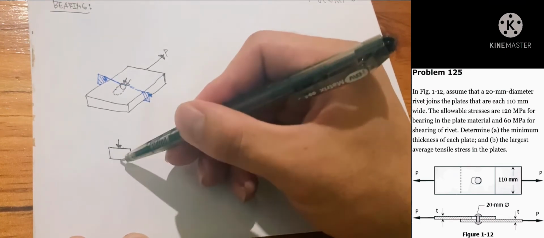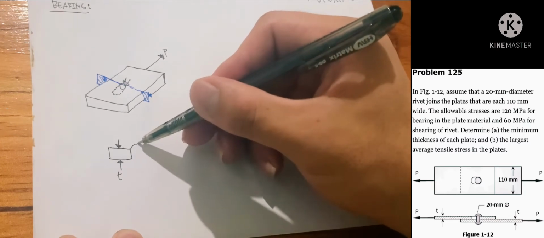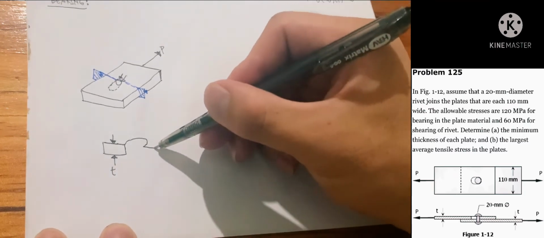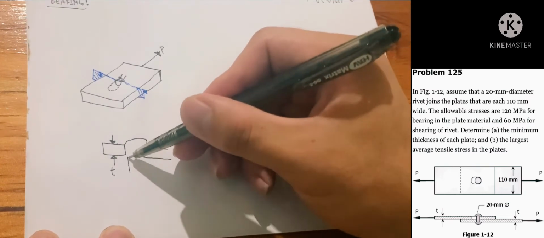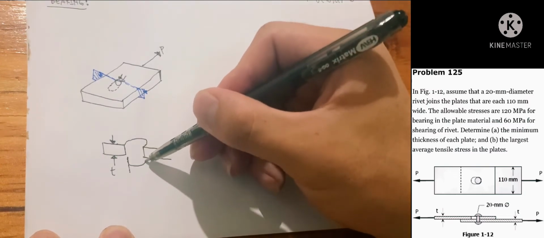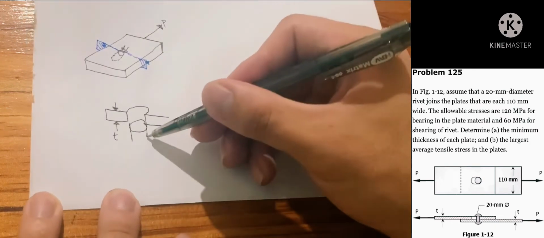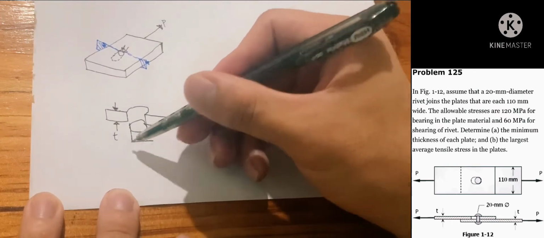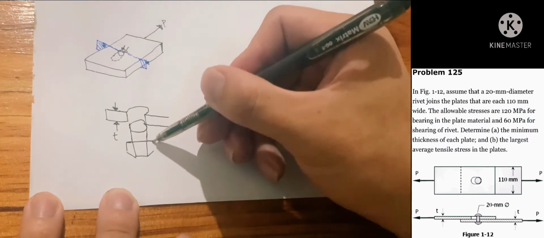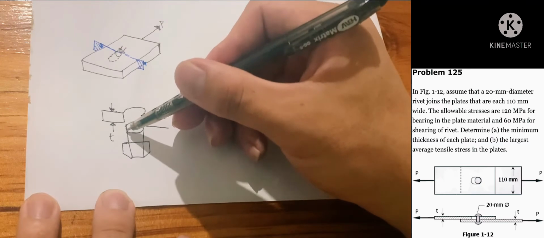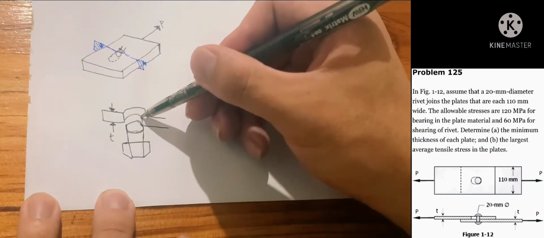Let us try to draw another figure so that we can see the dimensions of the bodies that are separated. So here we will consider the bottom part of the problem. The rivet should be there.